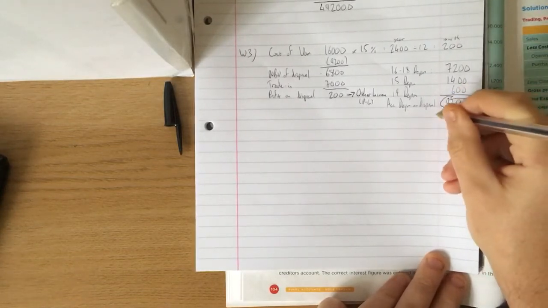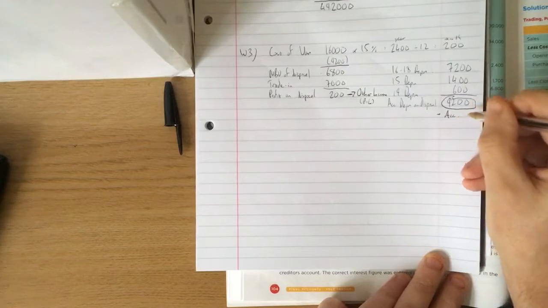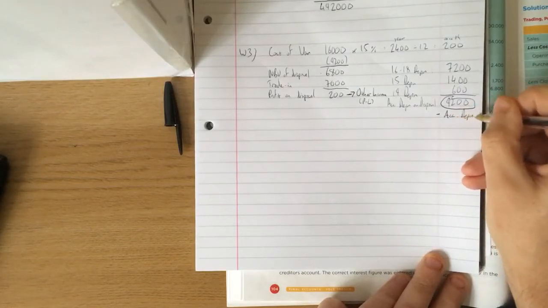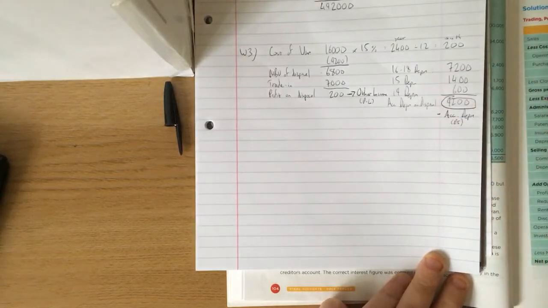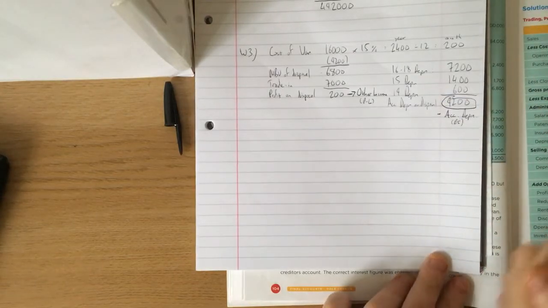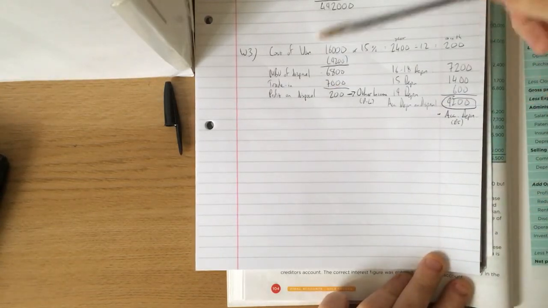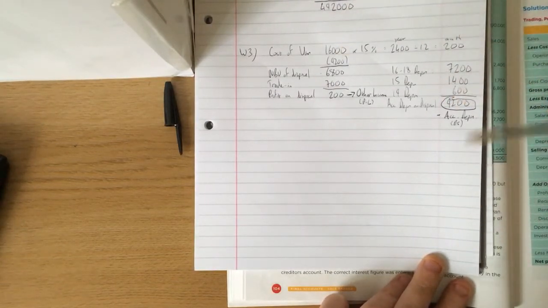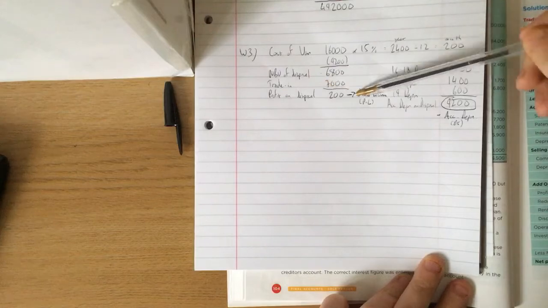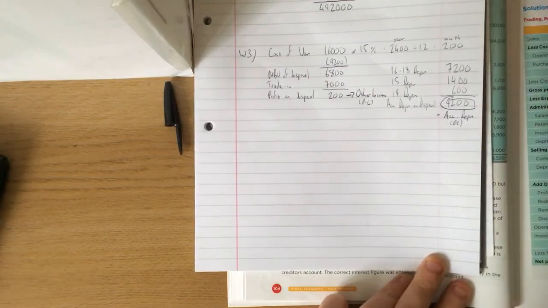Okay, so that's going to be subtracted from accumulated depreciation on the balance sheet. Okay, you don't own the van anymore, so you shouldn't include the accumulated depreciation in your accounts anymore. You're going to get rid of the 16,000 out of the accounts, the cost of it, you're going to get rid of the accumulated depreciation, and then you're recognising the profit then on the disposal.